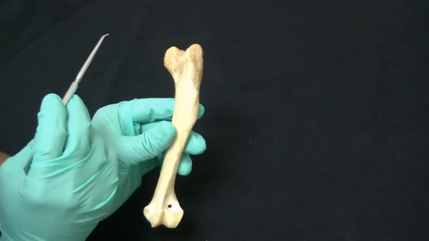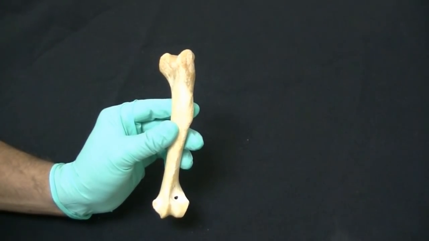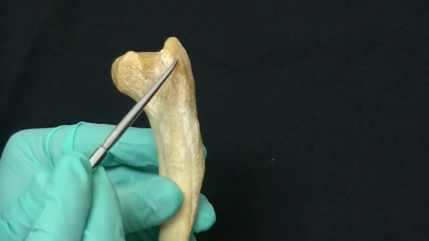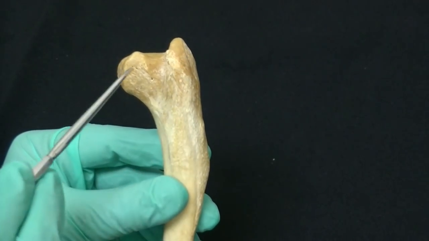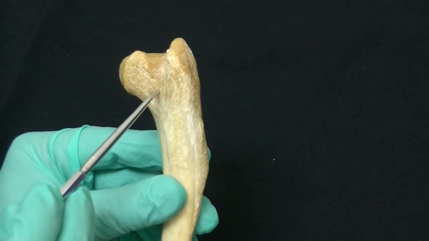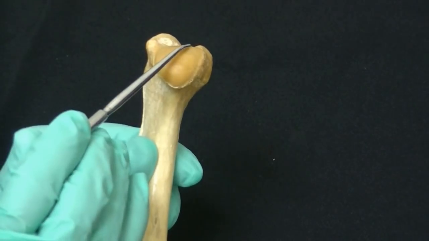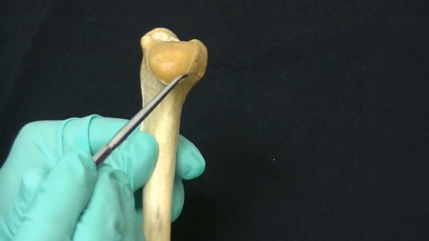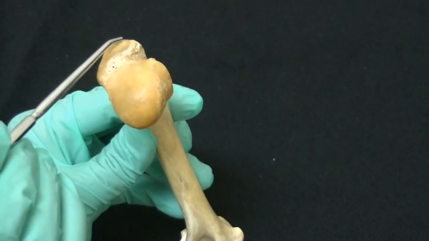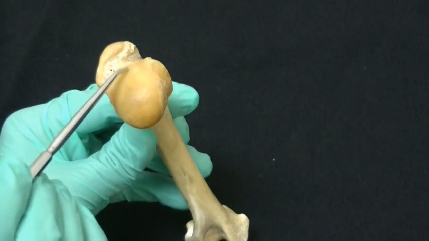If you look at the proximal end from its cranial view, we see the greater tubercle, which is going to be on the lateral side, the lesser tubercle, which is going to be more on the medial side, and the intertubercular groove. From the caudal view of the bone, we see the head, which is the most prominent structure. The proximal end shows the greater tubercle again, lesser tubercle on the medial side, intertubercular groove.